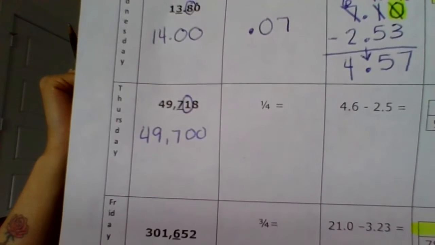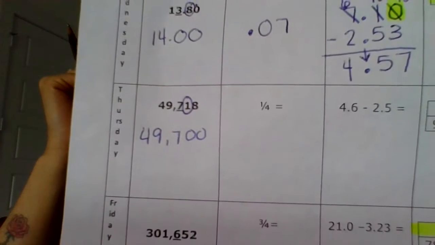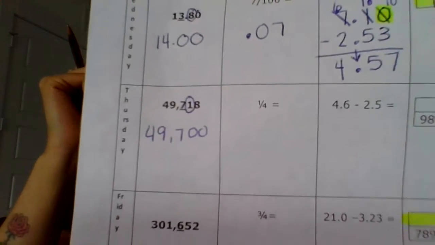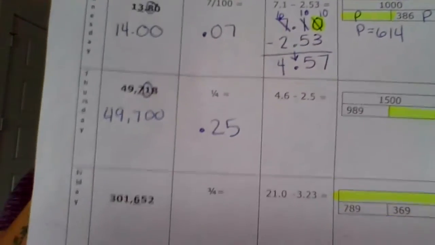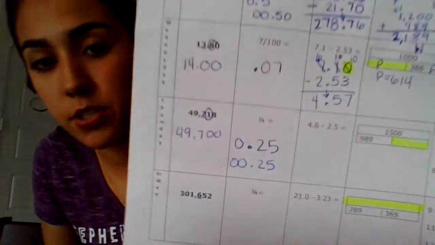What 4 coins can we use to make $1 or a whole? That's right, a quarter. And a quarter is 25 cents. How do we write 25 cents as a decimal? .25. And there's a bunch of ways you could write that. You could put a 0 before it, 2 zeros. When you go into Google Classroom, all those options are accepted.